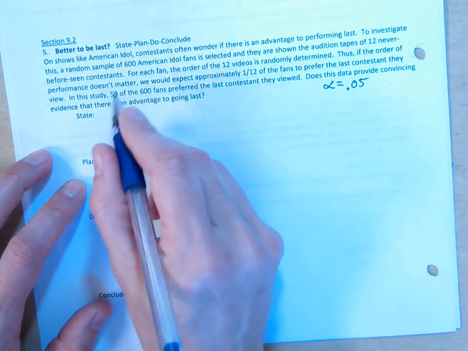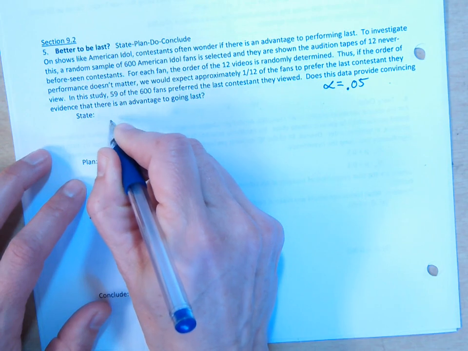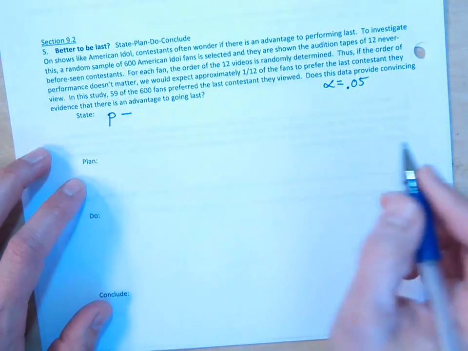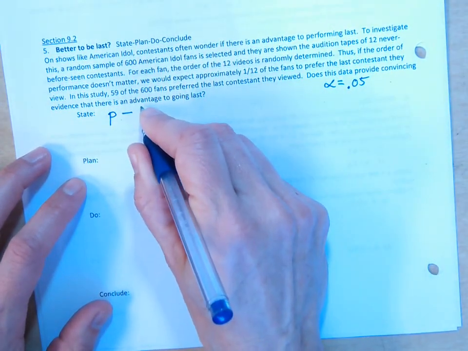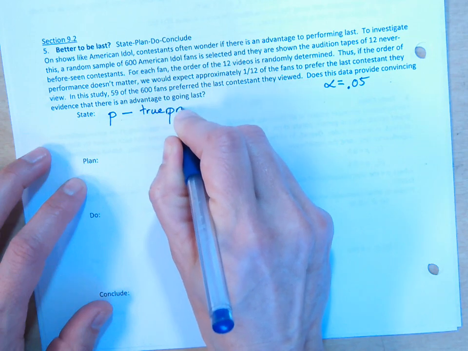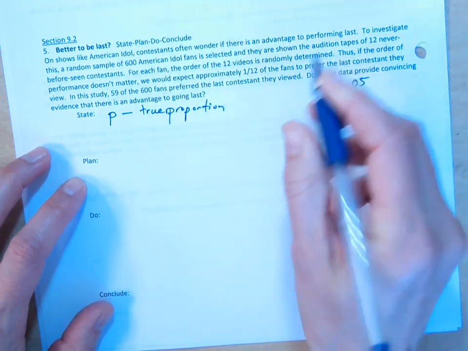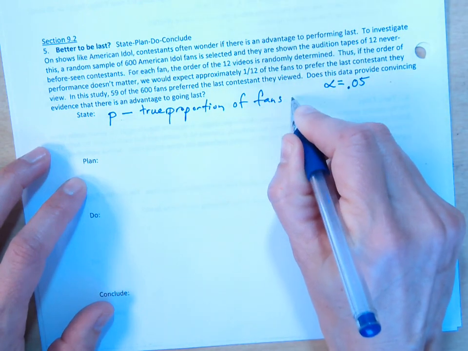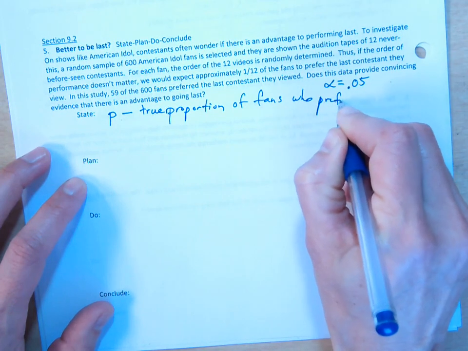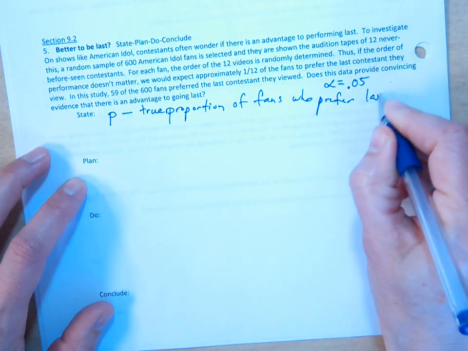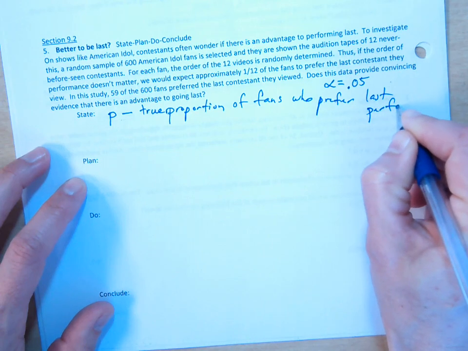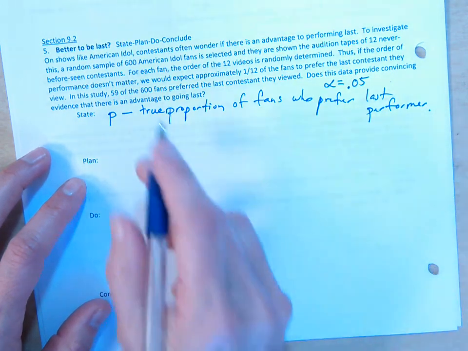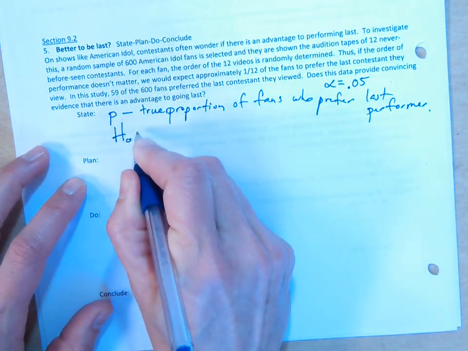So we're going to state, first of all, what we're interested in and define the population parameter. So P is the true proportion of fans who prefer the last performer. Very important to write out what exactly that is so that your H naught and your H sub A make sense. So then what do you think our null hypothesis is here?